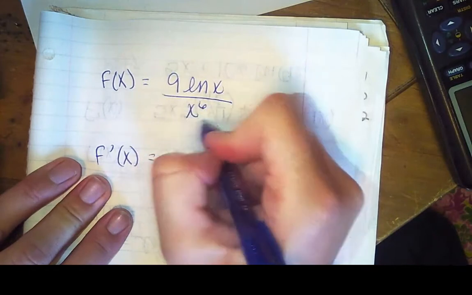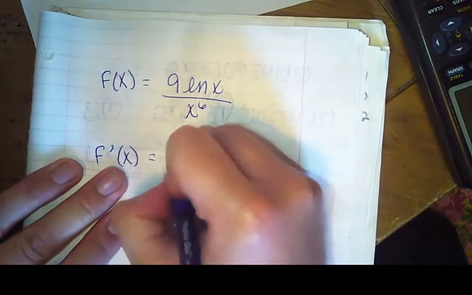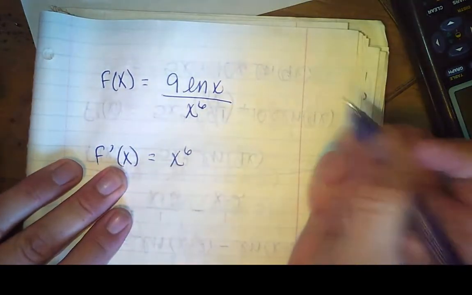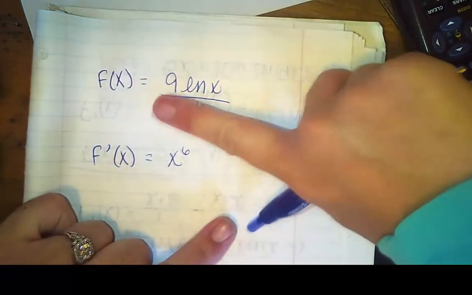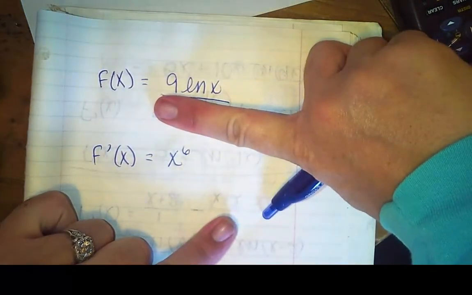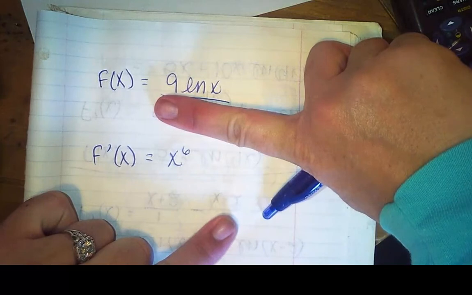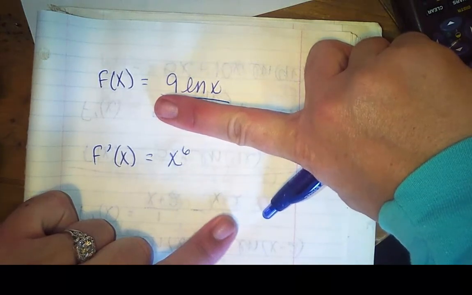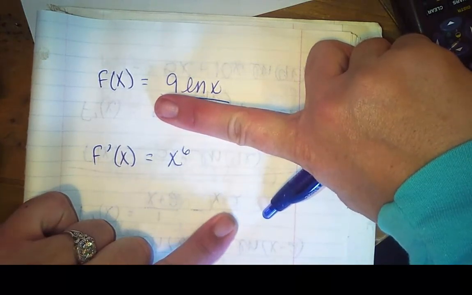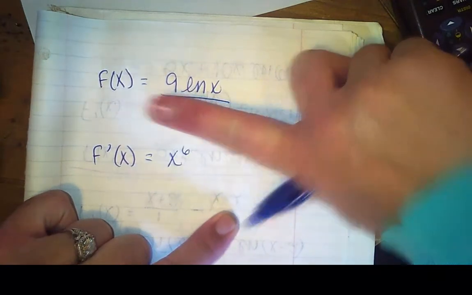So the bottom, which is x to the 6th, times the derivative of the top. So 9 is coming along for the ride. The derivative of the natural log is the derivative of the argument, which will be 1, over the argument itself, which is x.